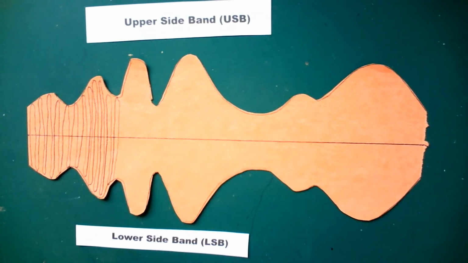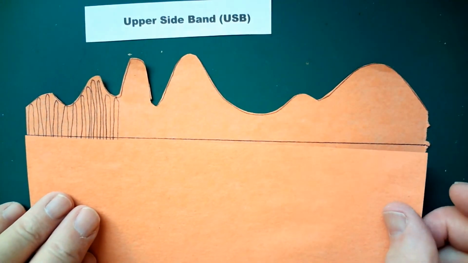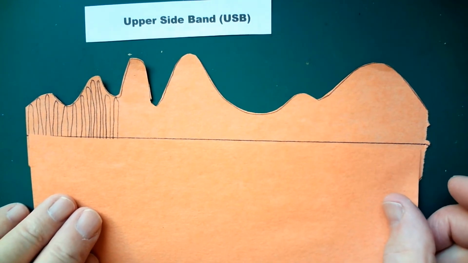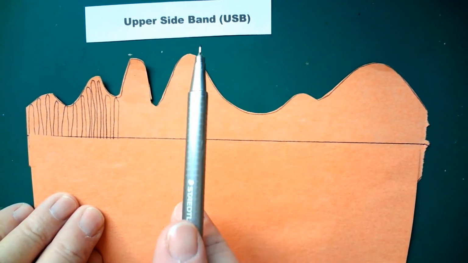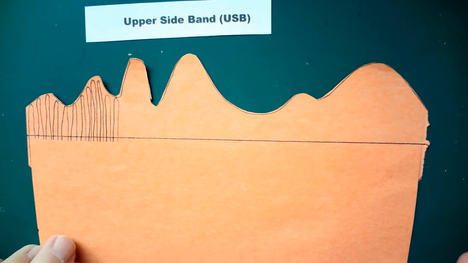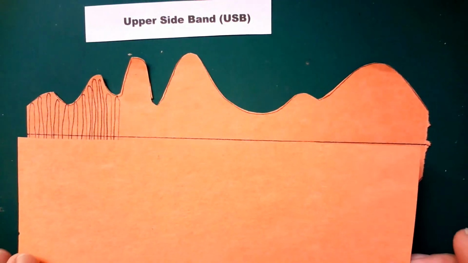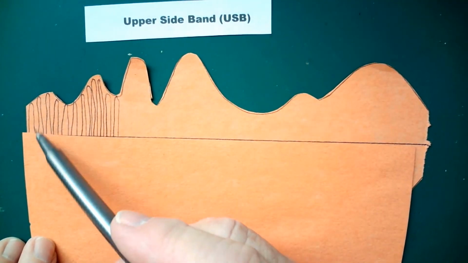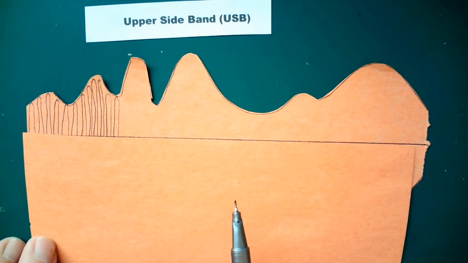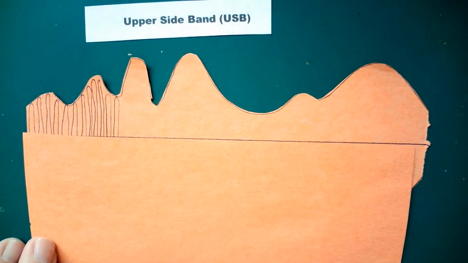So in the interests of efficiency, we could cleverly and technically wipe out the lower sideband and just transmit the upper sideband. The information here is exactly the same, whether it's upper or lower sideband. In addition to that, the carrier wave no longer serves any real purpose, so we could get rid of the carrier wave as well.